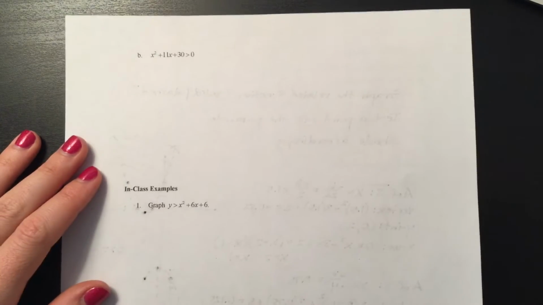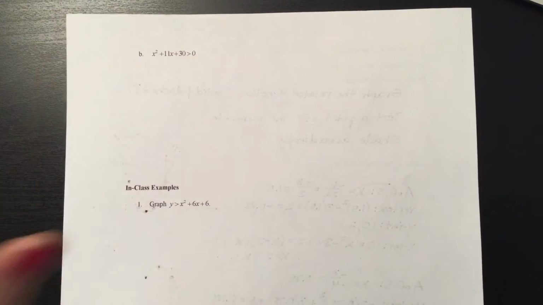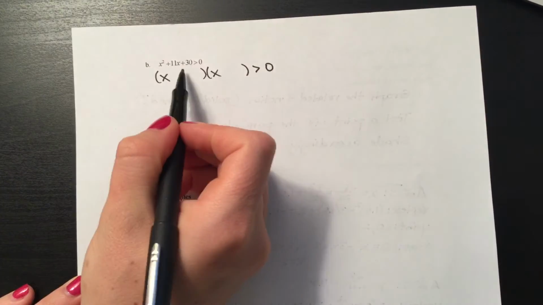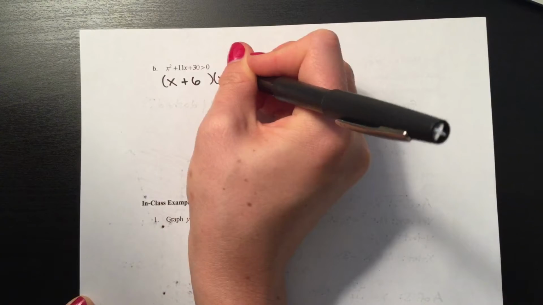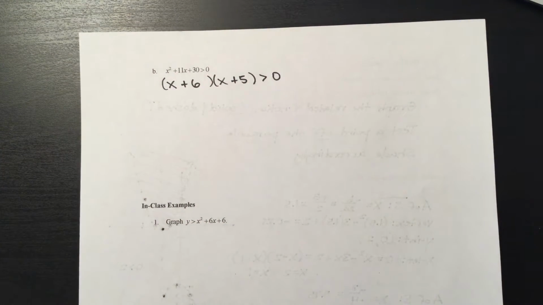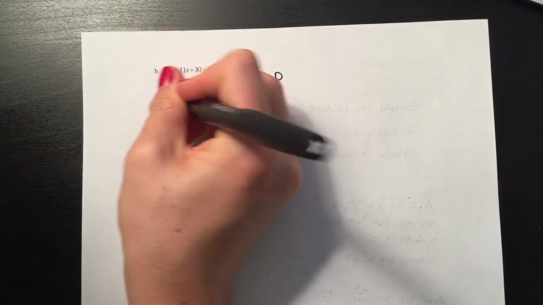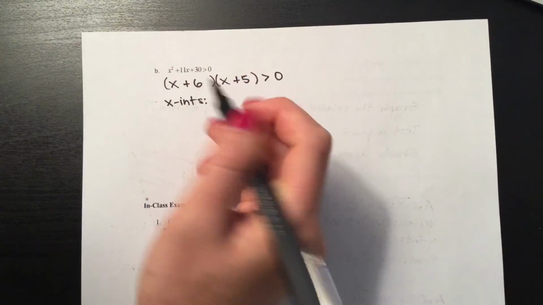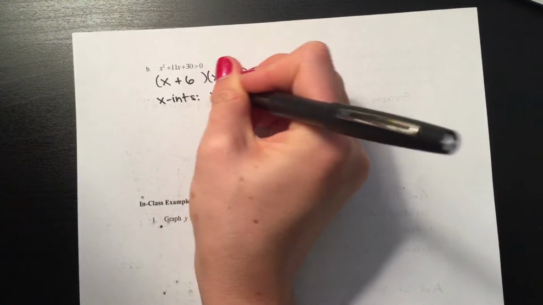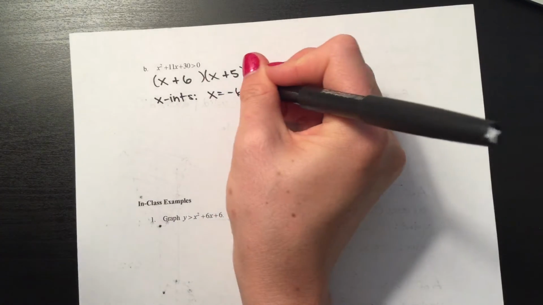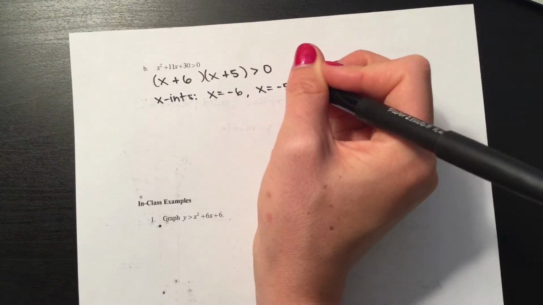Let's look at one more, very similar. I already have 0 on one side. I'm going to start by factoring. So I know it's x times x because this is just an x squared. I want to multiply to 30 and add to 11. So that would be +6 and +5. 6 times 5 is 30. 6 plus 5 is 11. Okay, so now I find my x-intercepts. My x-intercepts would be if I set each of these equal to 0 and solved. So if I set x plus 6 equal to 0, I would get -6. And if I set x plus 5 equal to 0, I would get -5.